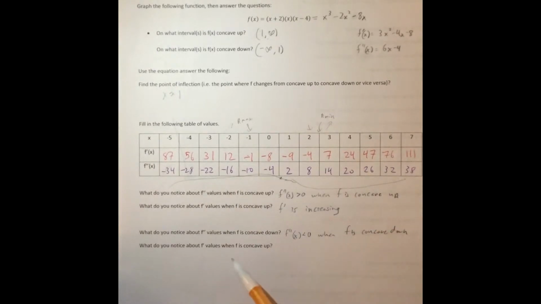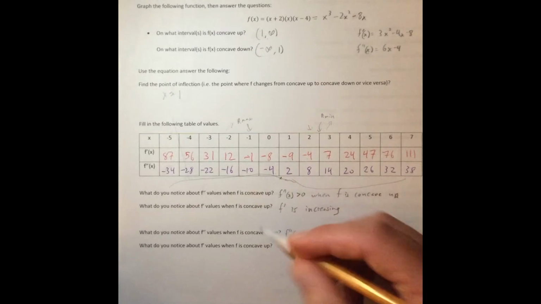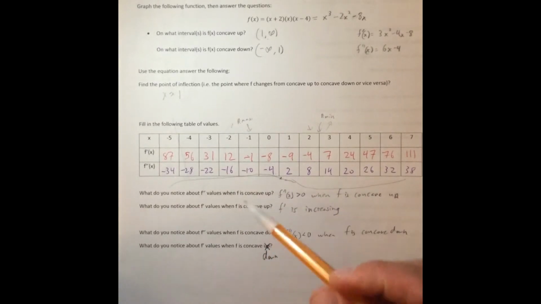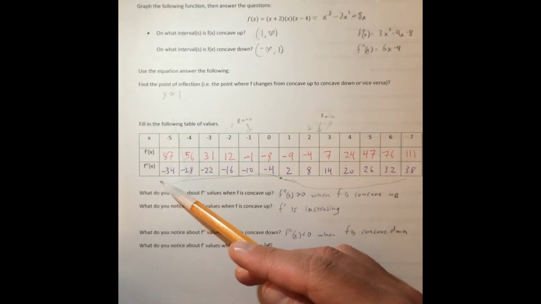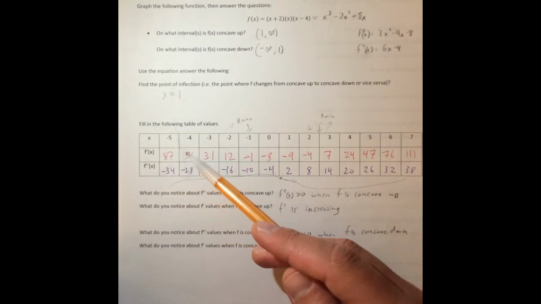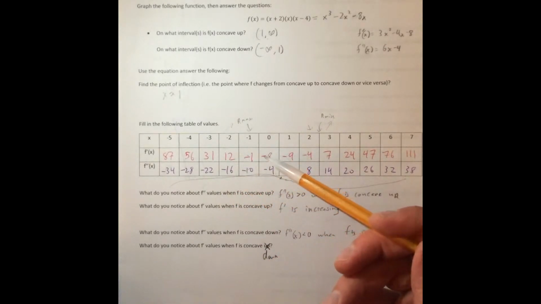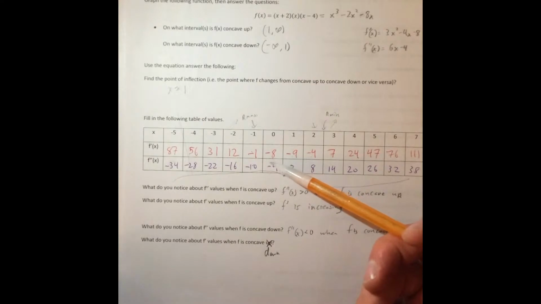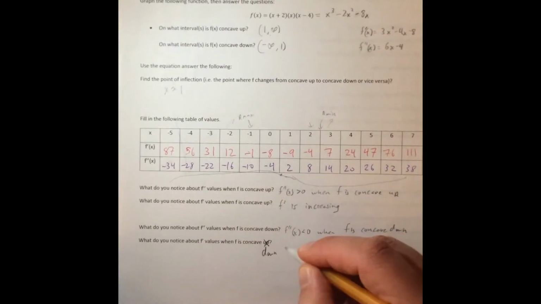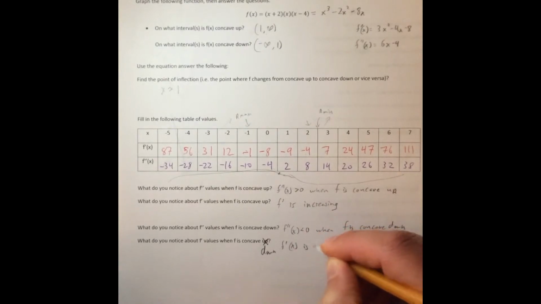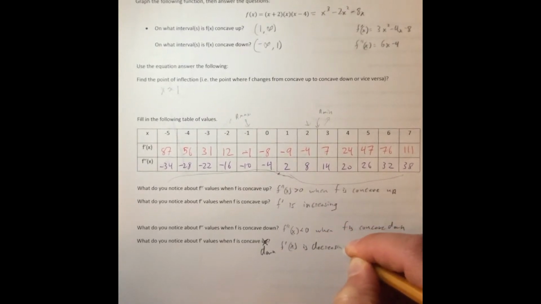What do I notice about the f prime values when it's concave down? 87, 56, 31, 12, negative 1, negative 8, negative 9. All these numbers are going down. F prime of x is decreasing when f is concave down.